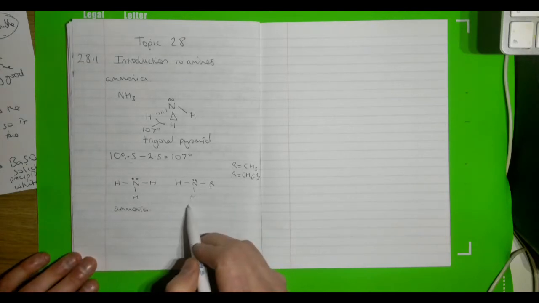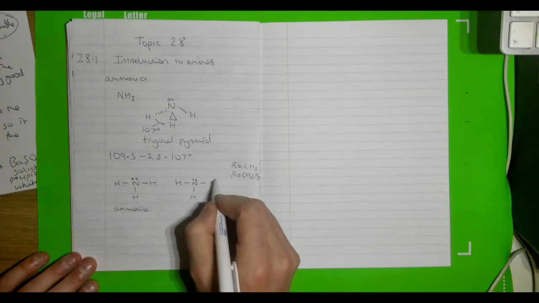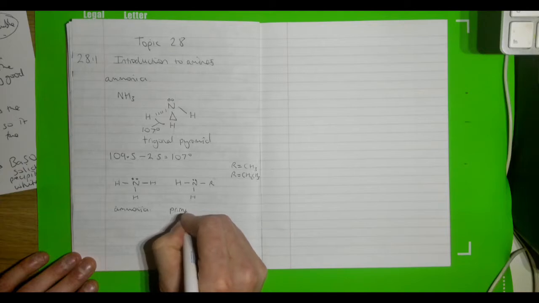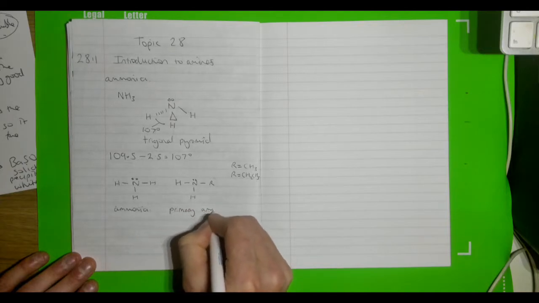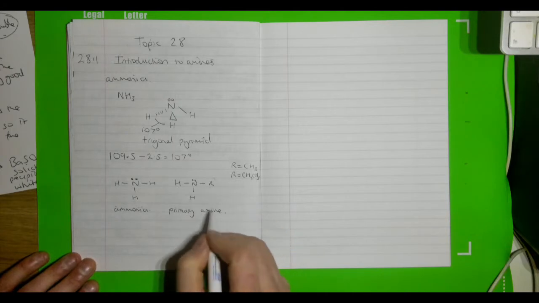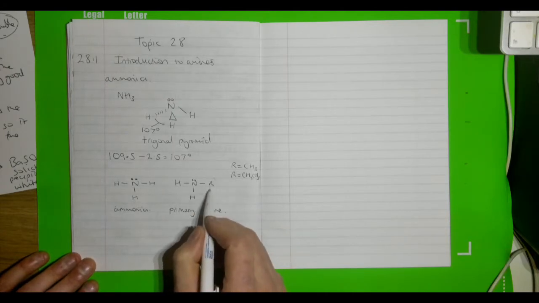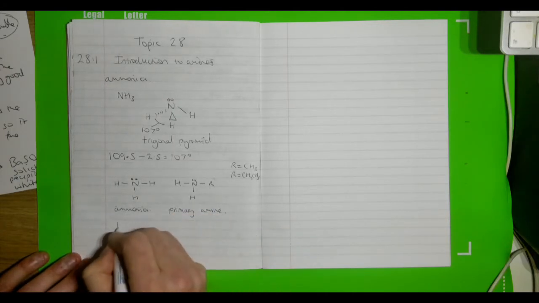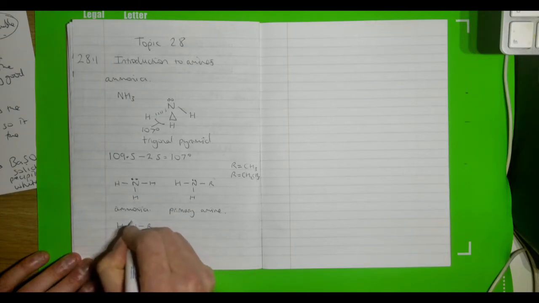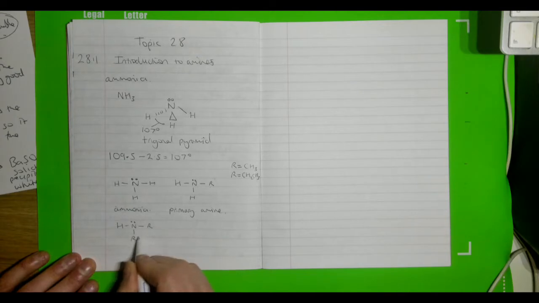That is what we're calling an amine. And because it's got 1 R group, it's a primary amine. This is an example of a primary amine. And this is a secondary amine because there's 2 R groups.